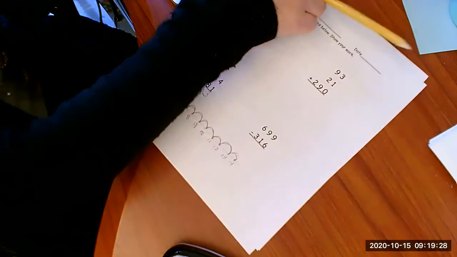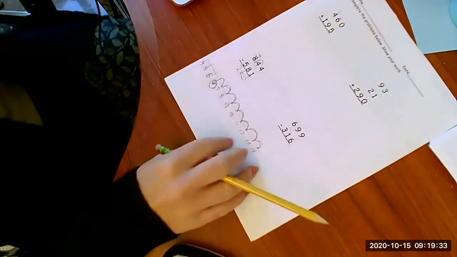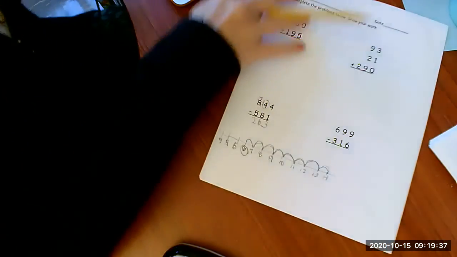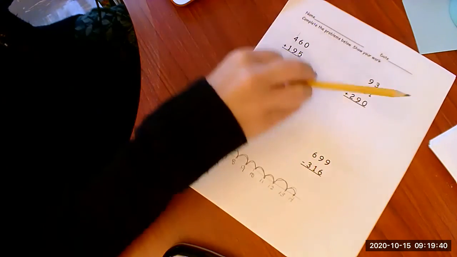Okay, and that is it. That's all. That is your math for today. I need to see this packet. So you can either take pictures of your packet or you can send it in the mail or drop it off any way you want.